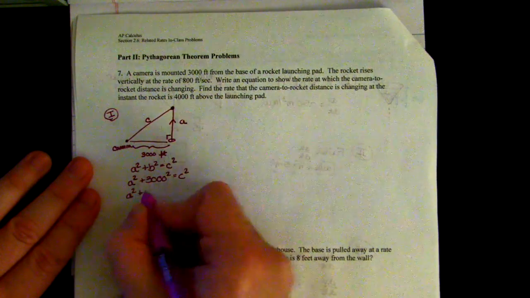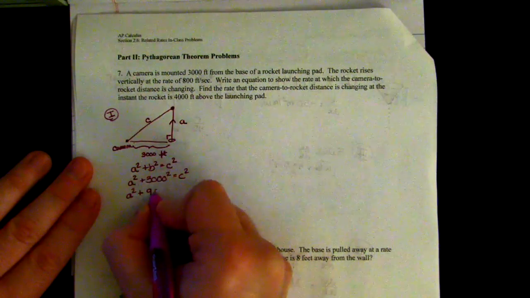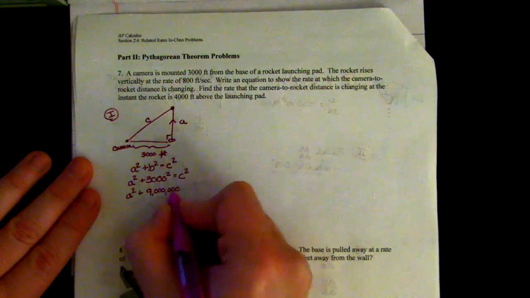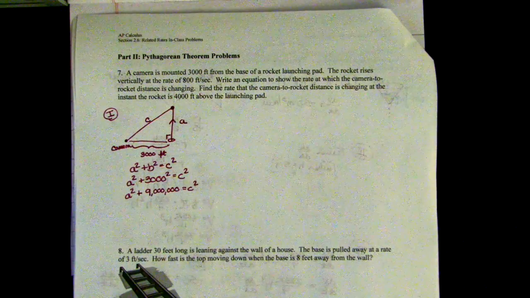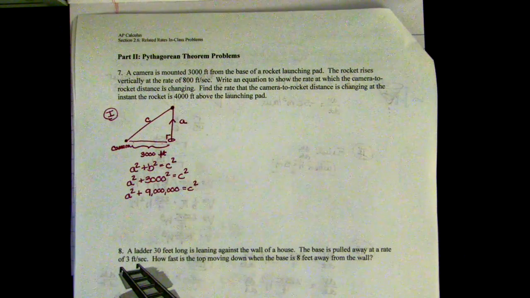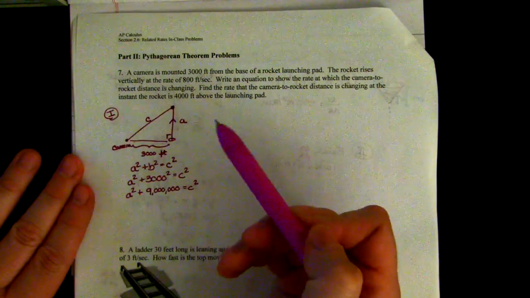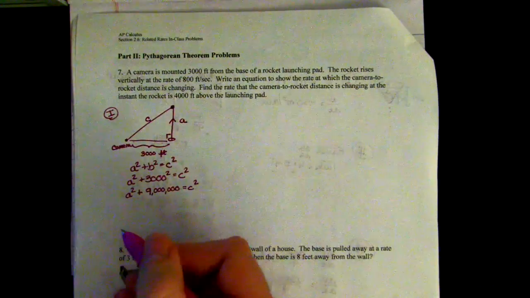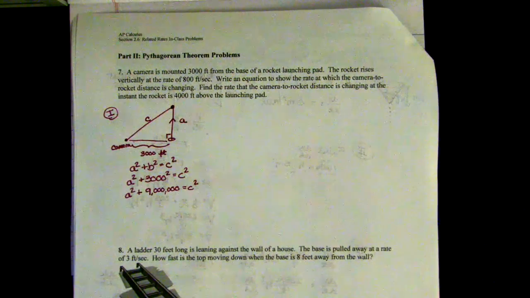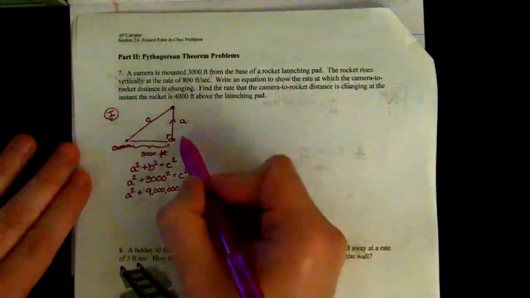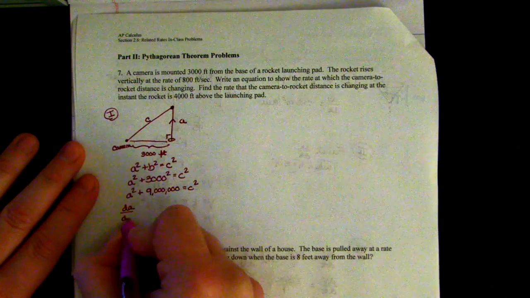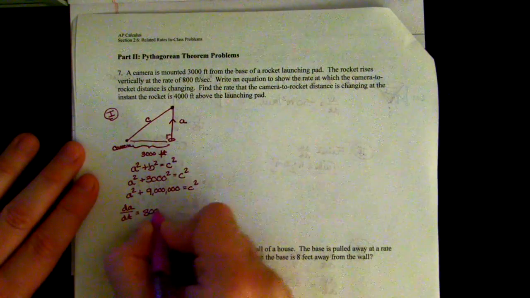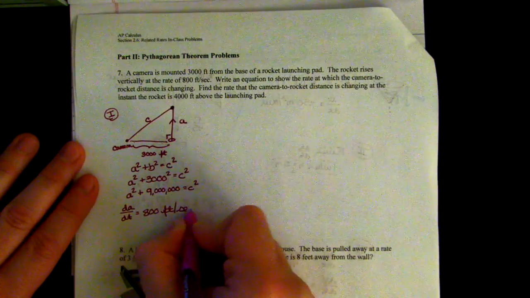And I might as well clean this up. A squared equals 9 million. No, not A squared equals 9 million, sorry. A squared plus 9 million equals C squared. Next. The rocket rises vertically at a rate of 800 feet per second. What is that? Is that a dA dt or is that a dC dt? The rocket's rising, that's the rate of change of this side of the triangle. I know dA dt is going to equal 800 feet per second.